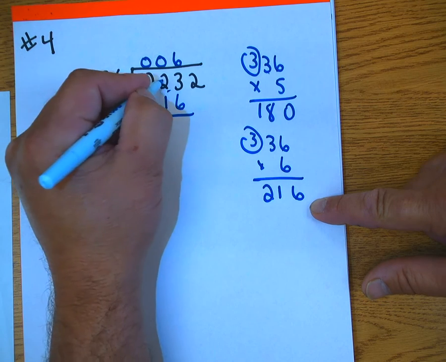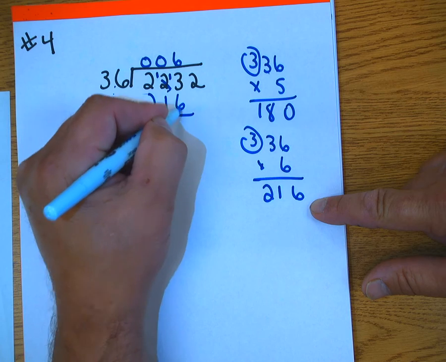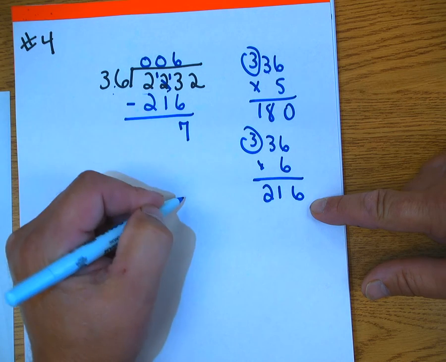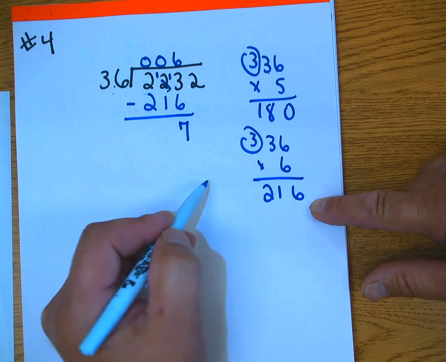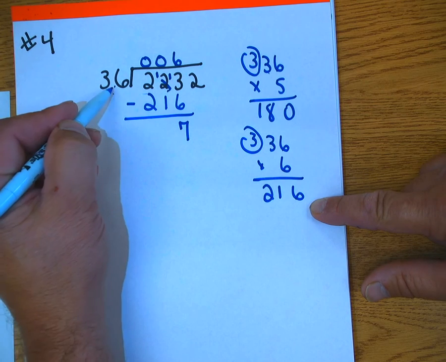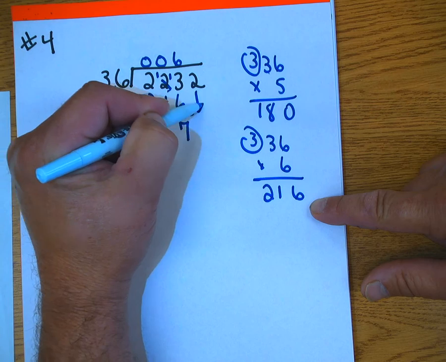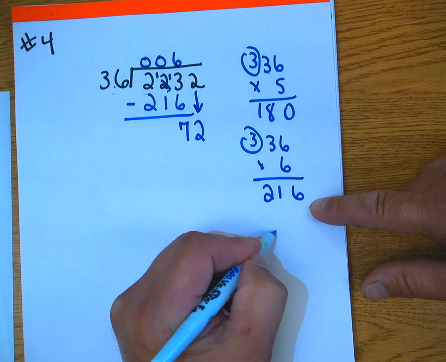Subtract. 1. 13 minus 6 is 7. 0. So that's all that I have left there, zeros and zeros. So I'm going to check. 7 is lower than 36. I'm good to go. Bring down.